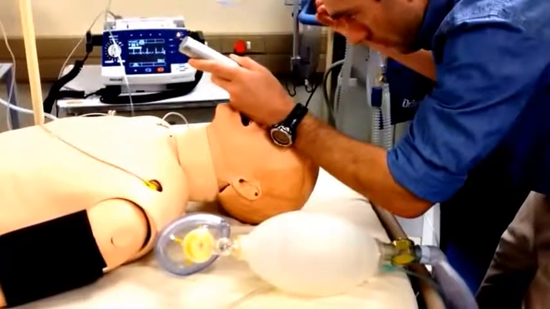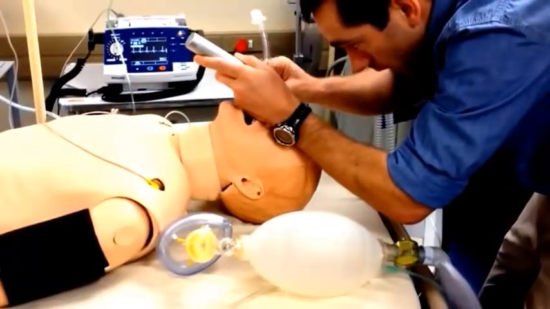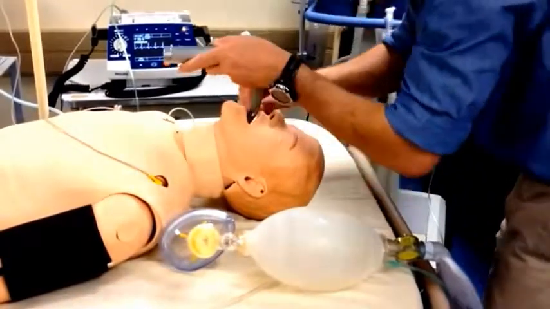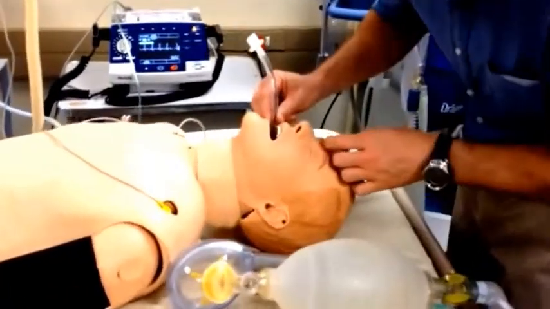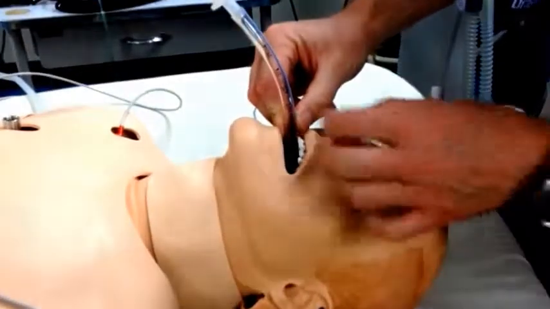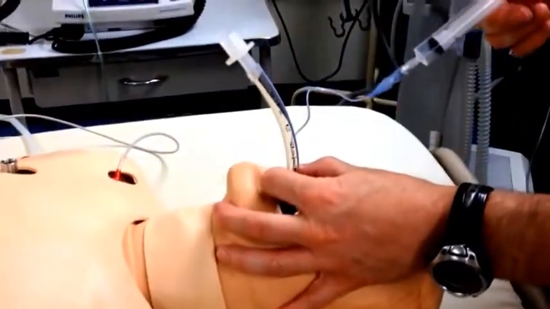Remove the ET tube from the sterile packing, advance it into the mouth and through the vocal cords, with the vocal cords lying between the tube's vocal cord markers. Remove your laryngoscope and note the depth of insertion, 22 centimeters at the front teeth in this case. Maintain control of the tube and inflate the cuff.